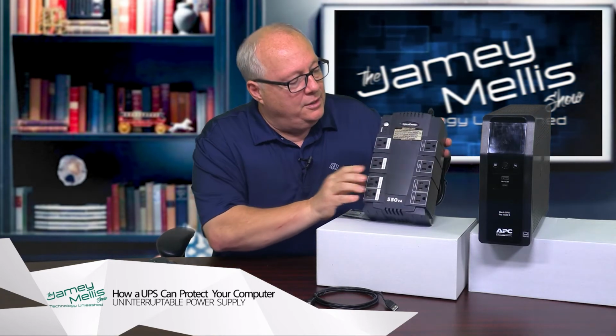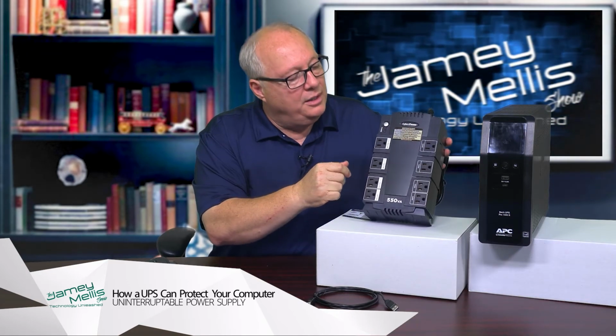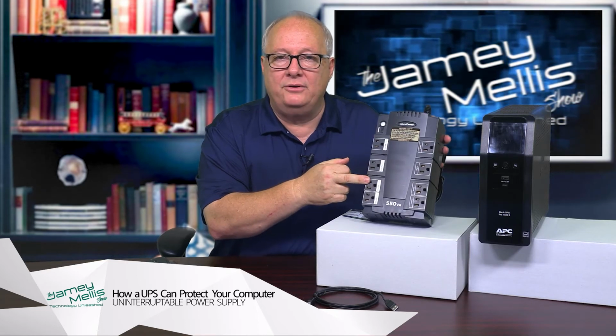All right, let's go through some of the outlets on the front. When we look at the front of this, we are going to have 2 sets of outlets. Most UPSs, and we'll look at the back of this one in just a moment, have what's called a surge and battery side, and then a surge only side.